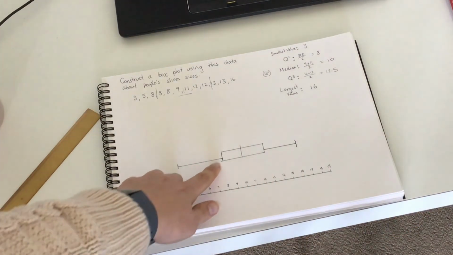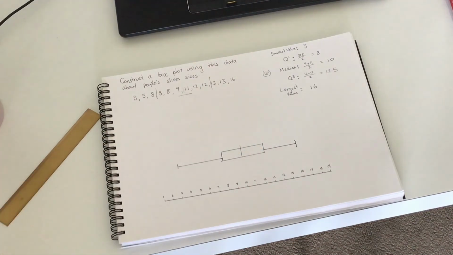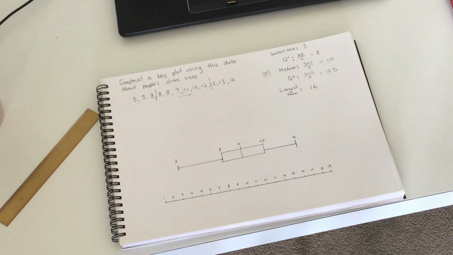Now I made a little bit of a mistake here, which is why it's good to use a grey lead instead of a pen so that you could rub out those little extra bits. But now I just will label my different parts of my box and whisker. So there we have it, my box and whisker all labelled.